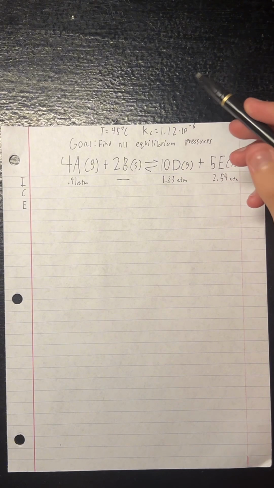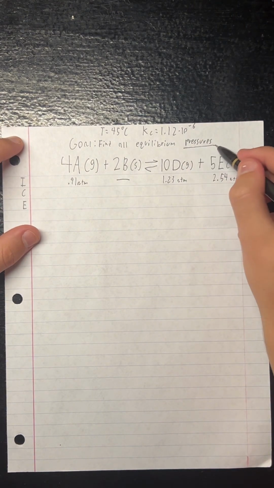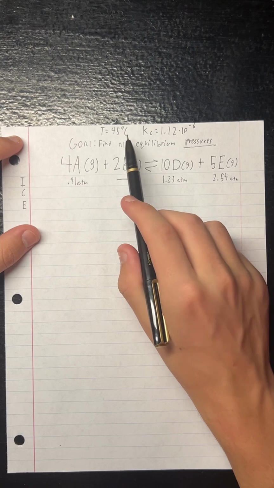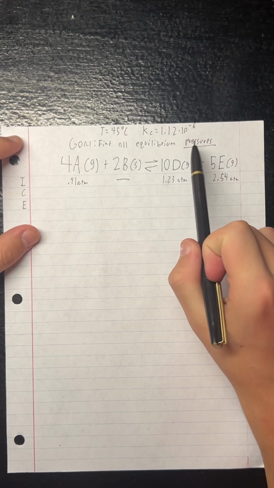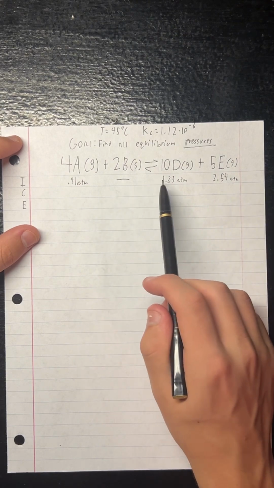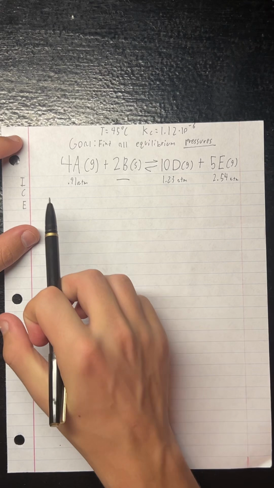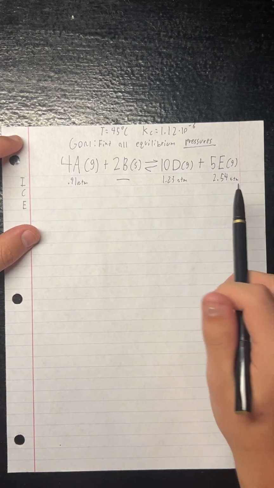So this is what we'll be solving for. Our goal is to find all the equilibrium pressures. Our temperature is 45 degrees Celsius. Our Kc is 1.12 times 10 to the negative 6. And this is our equation right here: A gaseous plus 2B solid goes to and back 10D gaseous plus 5E gaseous. And these are our initial atmospheric pressures.